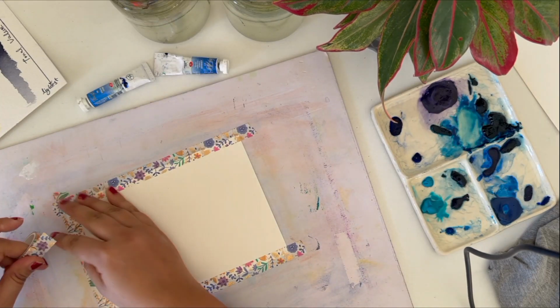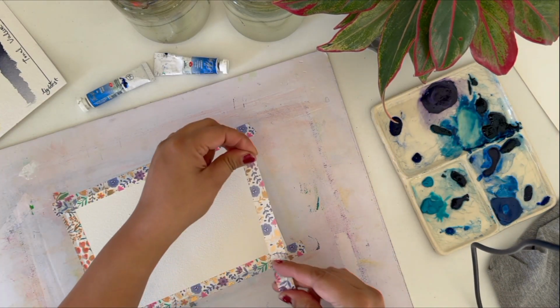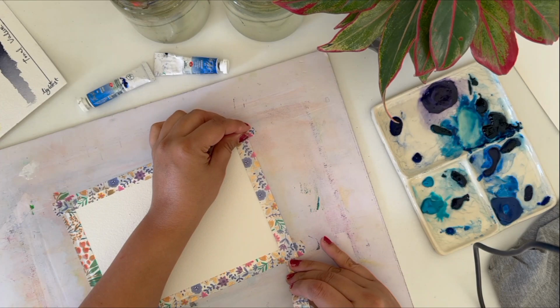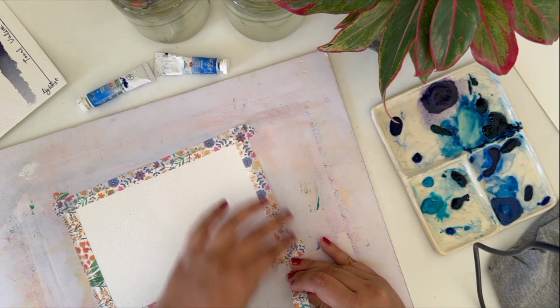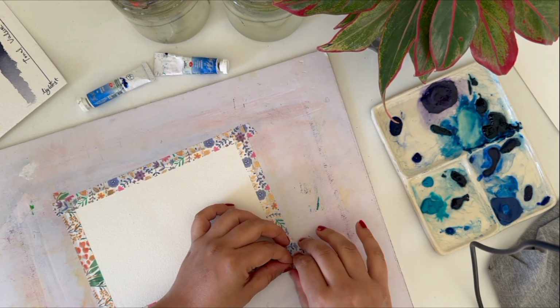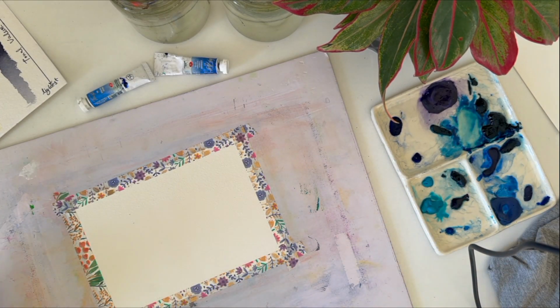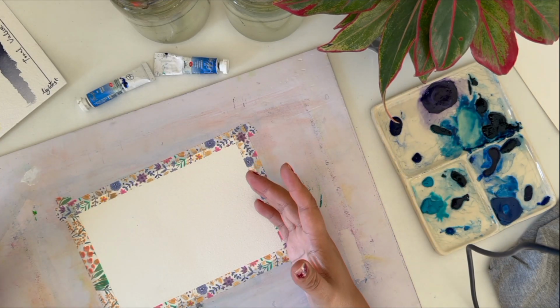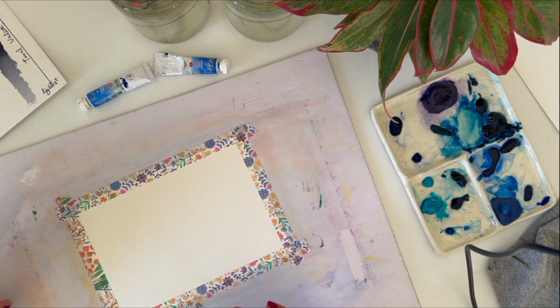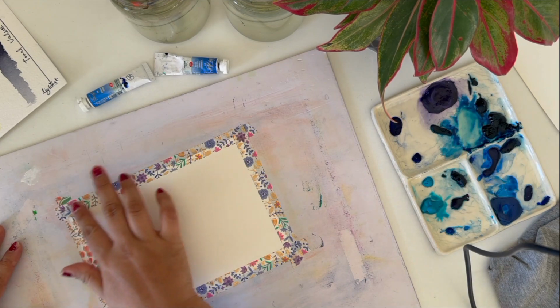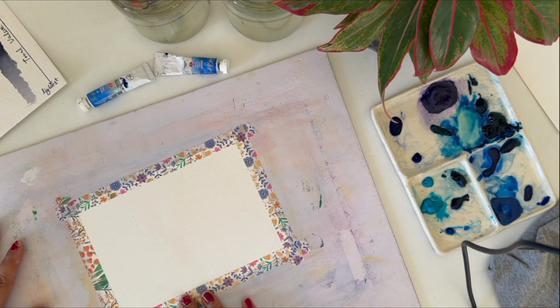Taping our paper helps us in a couple of things. When we do very heavy washes in watercolor, your paper will start buckling up if we have not flattened or prepped our paper in advance, and then it would be difficult for us to hold it and do the painting. Also, it gives a very nice border around your artwork.